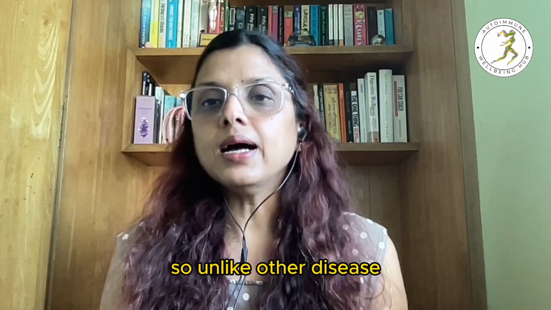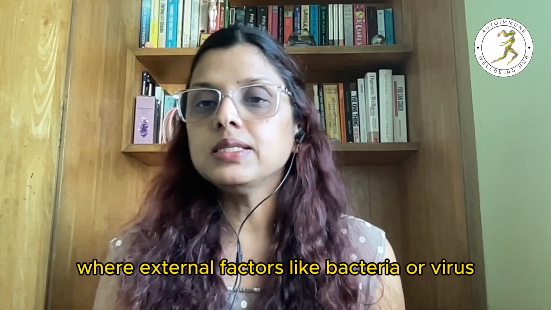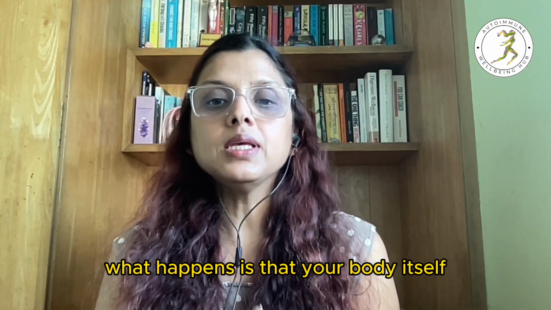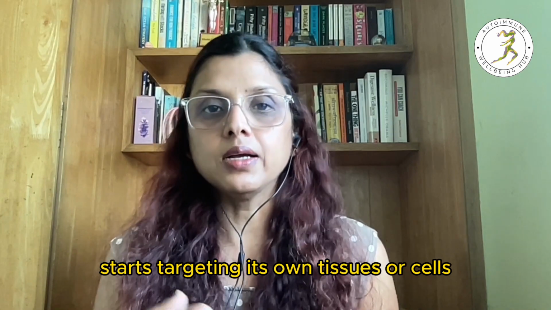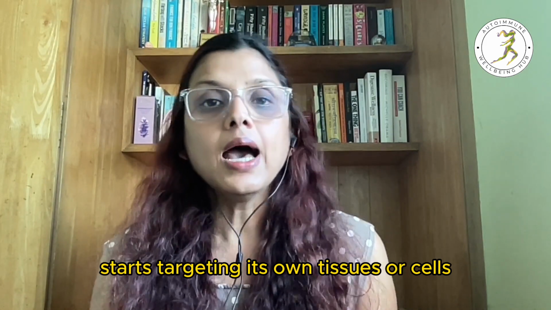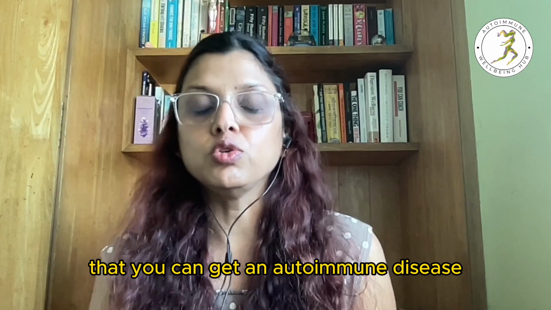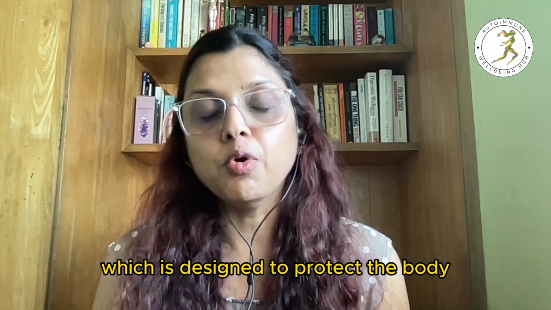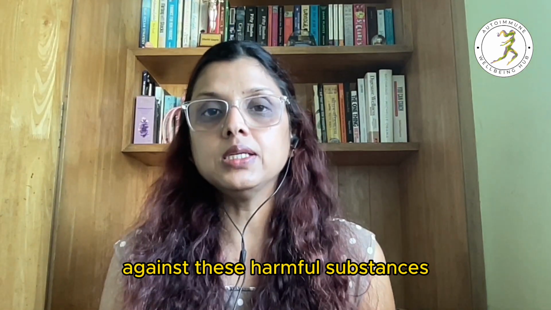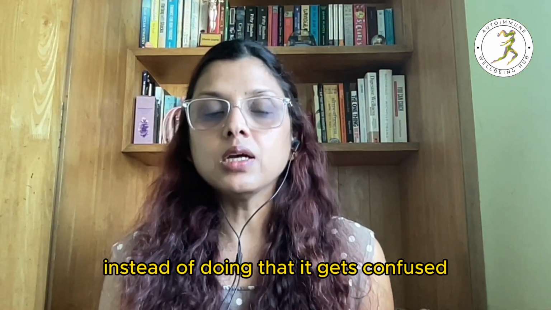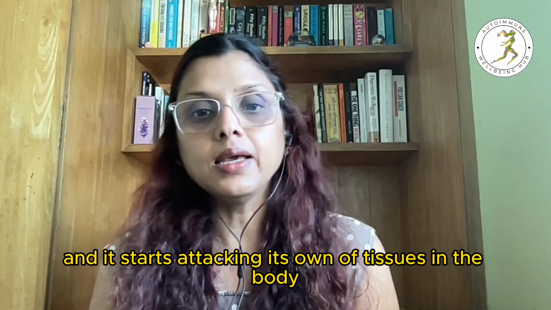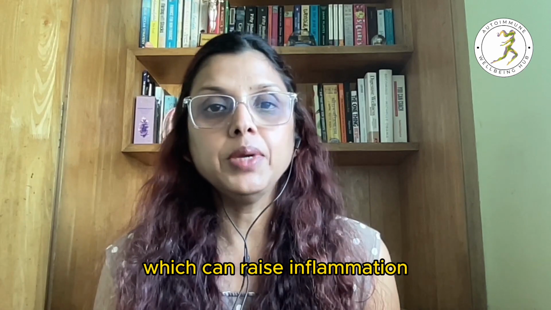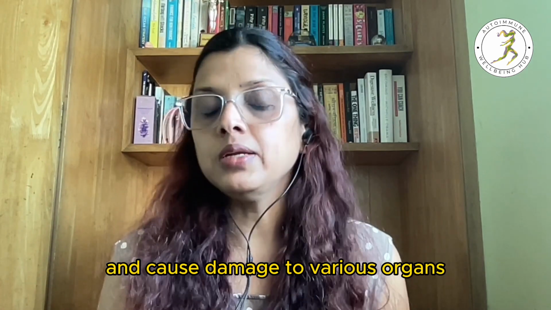Unlike other diseases where external factors like bacteria or viruses are the culprit, in autoimmune disease your body itself starts targeting its own tissues or cells. The immune system, which is designed to protect the body against harmful substances, instead gets confused and starts attacking its own tissues, which can raise inflammation and cause damage to various organs.